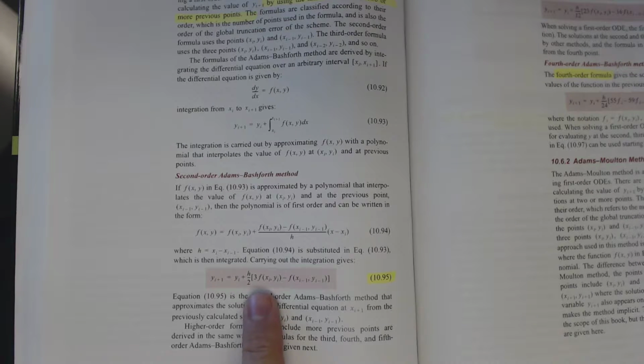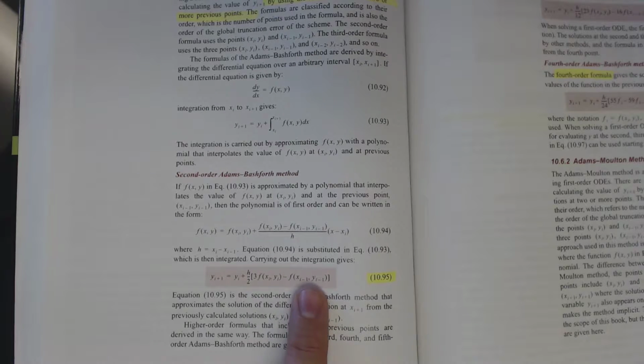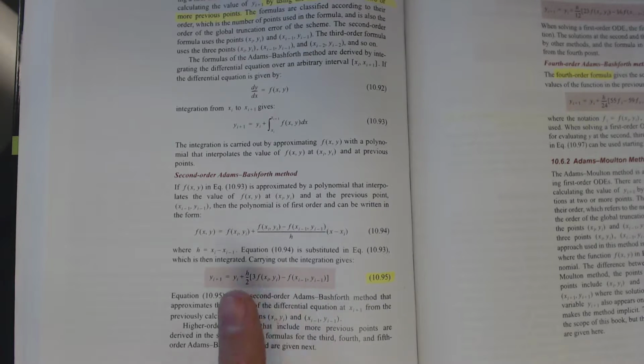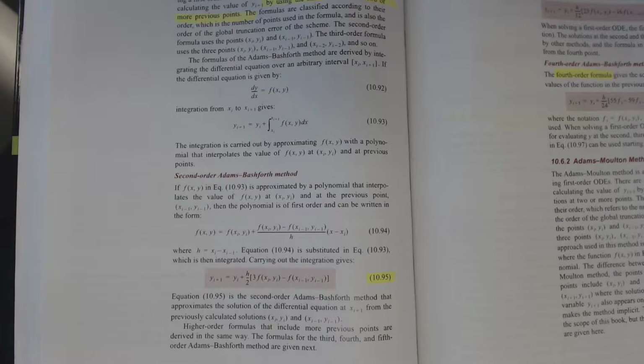If you only have one initialization point, you can't possibly know what happened in the past. So you'd have to perhaps seed a series of initial points with Runge-Kutta, fourth or fifth order, and then, after that, use progressions based on these formulations of Adams-Bashforth.